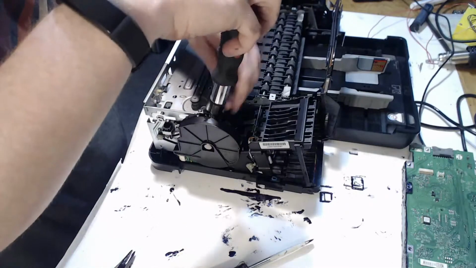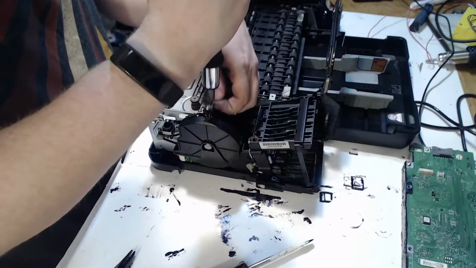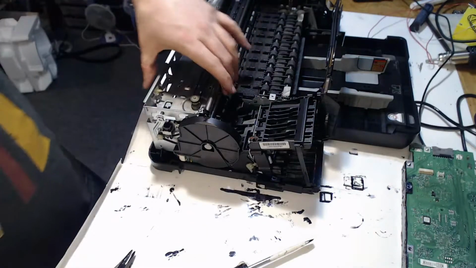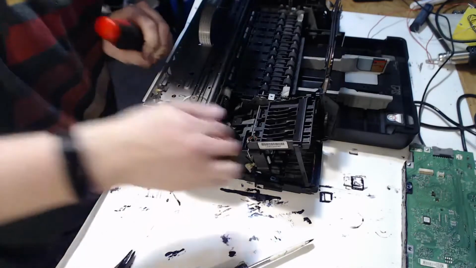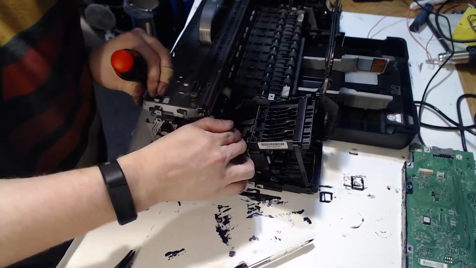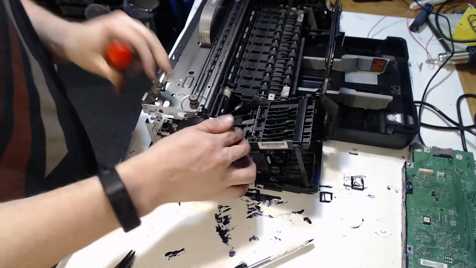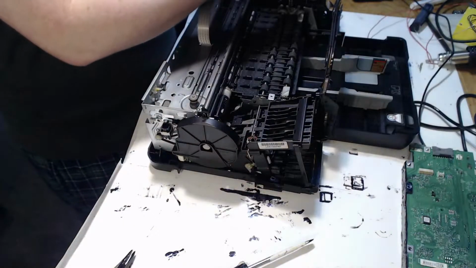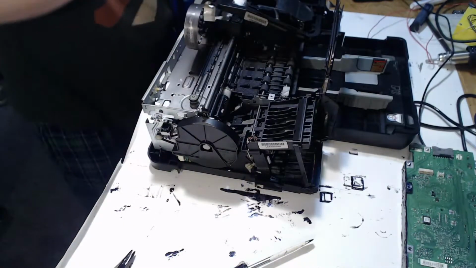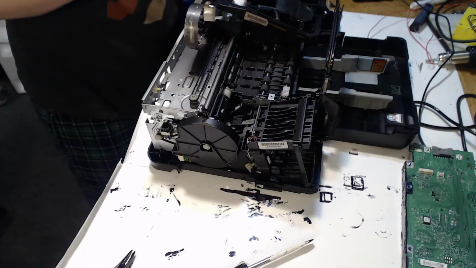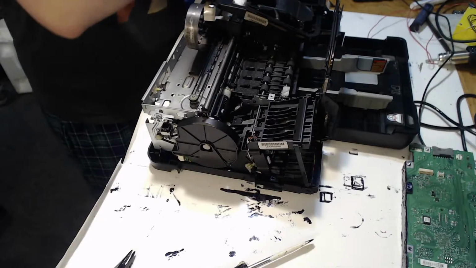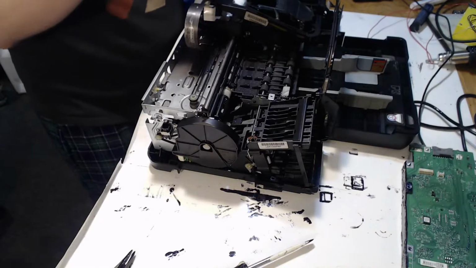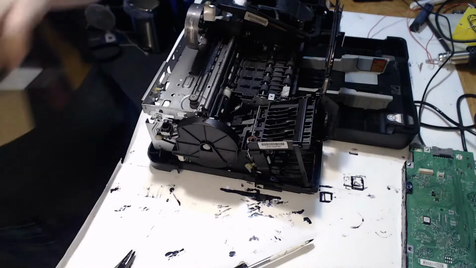I just want to take as many screws out as possible so I know exactly what I'm dealing with under here. Okay, so this guy goes this way and this lifts off a bit. So it looks like I can take these out of here and this should release. I think.